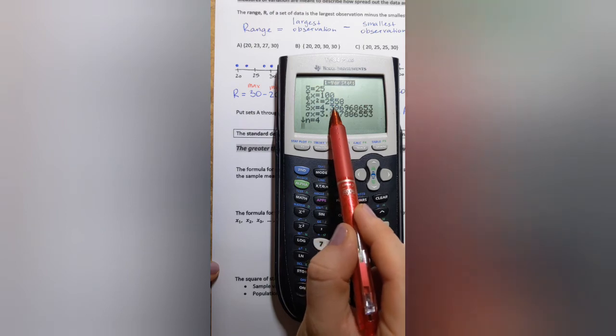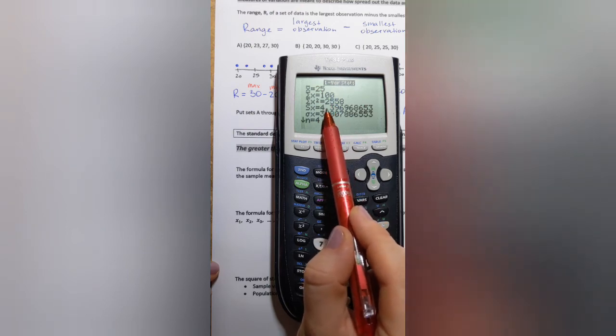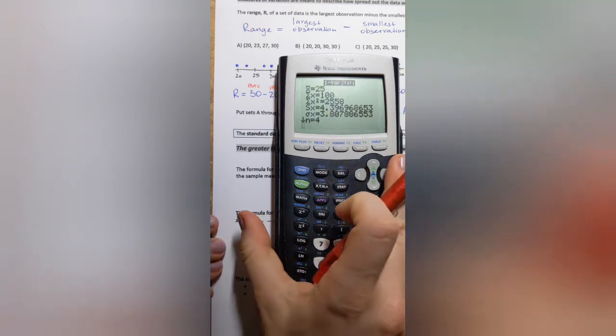So actually 3 I will change to 4. So it's going to be 4.4. So set A, right here, that's the one I start with. It has standard deviation s equals 4.4.